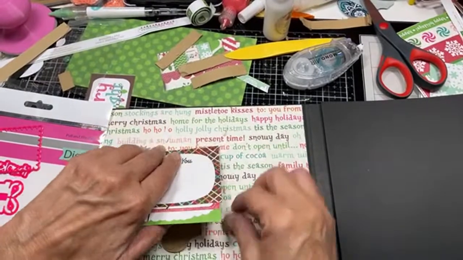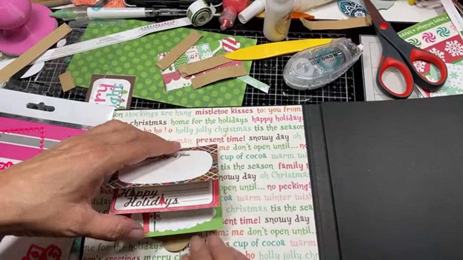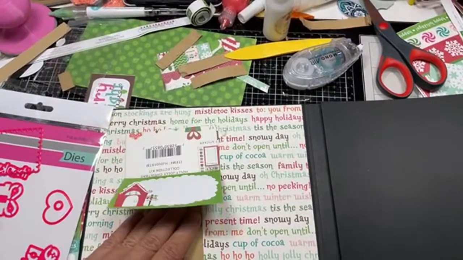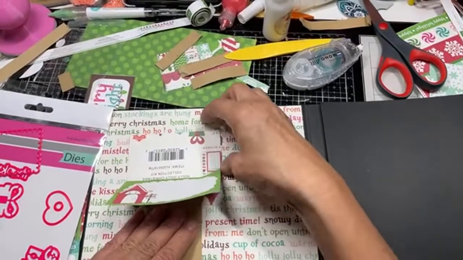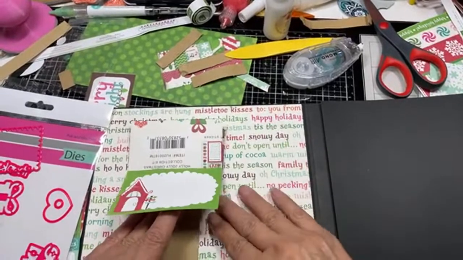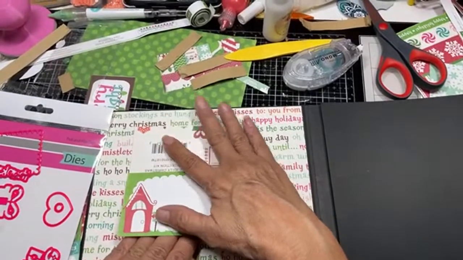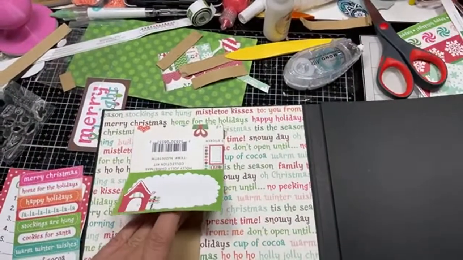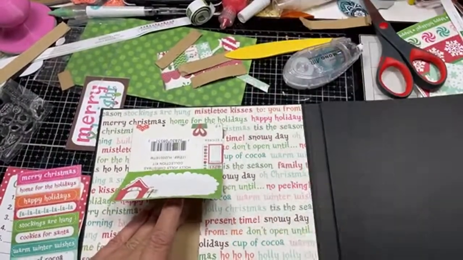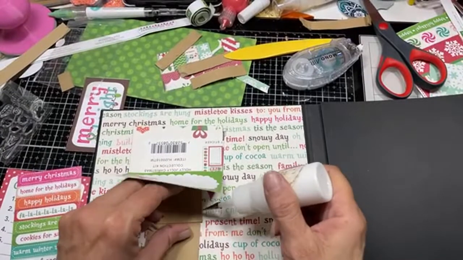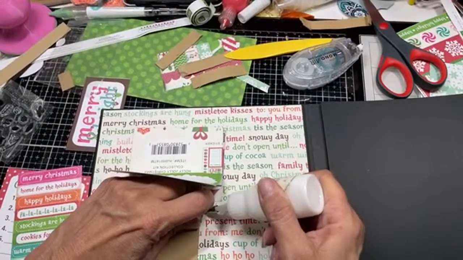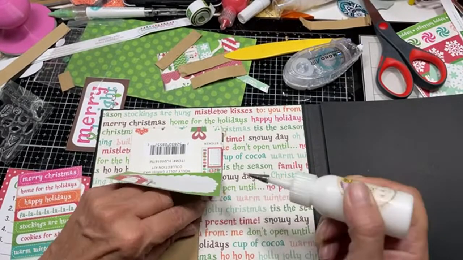So this one stays flat. Make sure they're straight. Move this out of the way. Get some glue and glue this piece right here back down because the tape doesn't want to hold. So let's just add a little bit of glue for some stability.